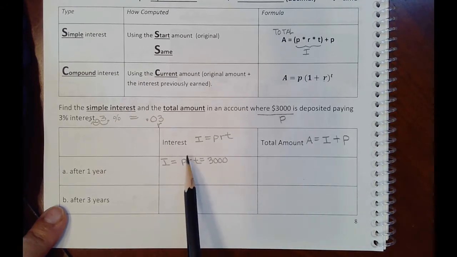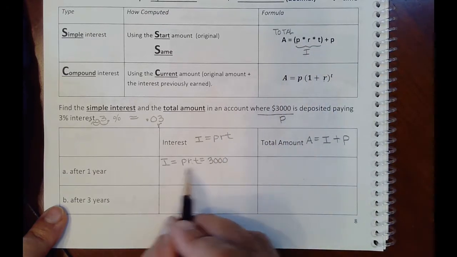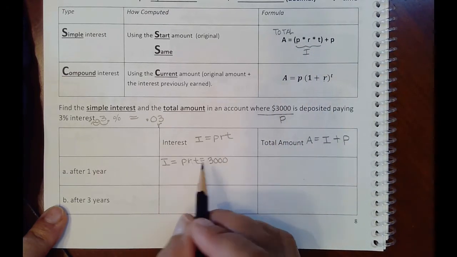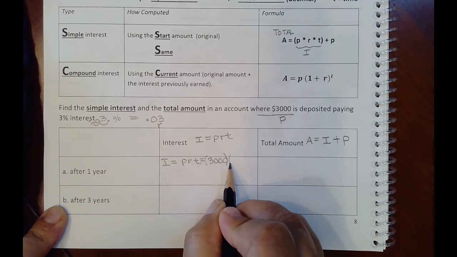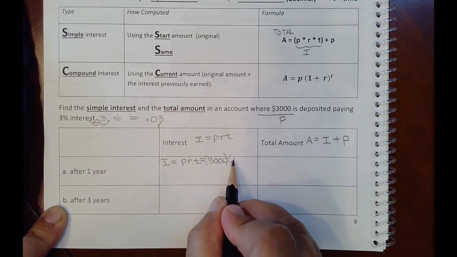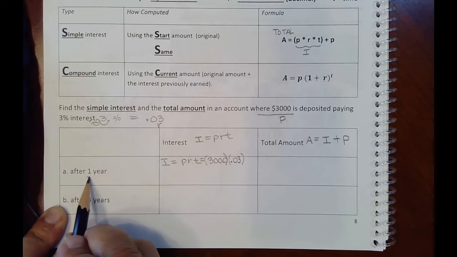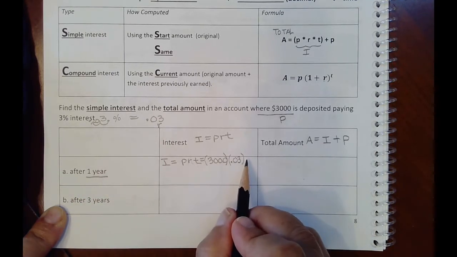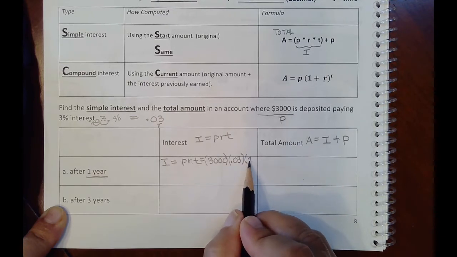You could also put parentheses around each one. Those are all ways of indicating multiplication. So you don't have to use a little star like that. This is just a more concise way of writing it. P times R times T. Now I'm going to put parentheses around my numbers. Just another way, again, to indicate multiplication times the rate. The rate as a decimal is 0.03, and we are investing this for 1 year. So the time that you're putting in right there is 1.